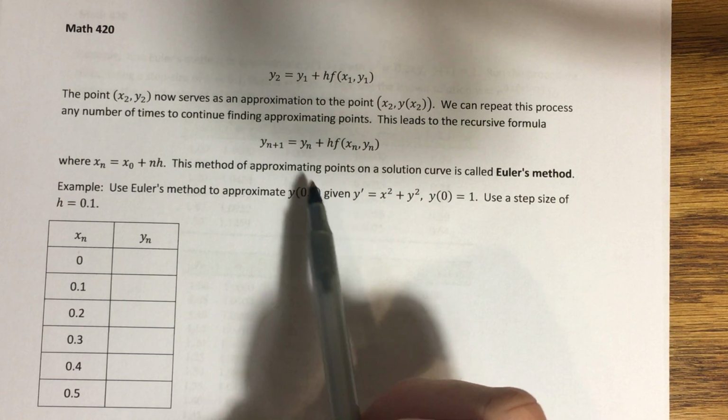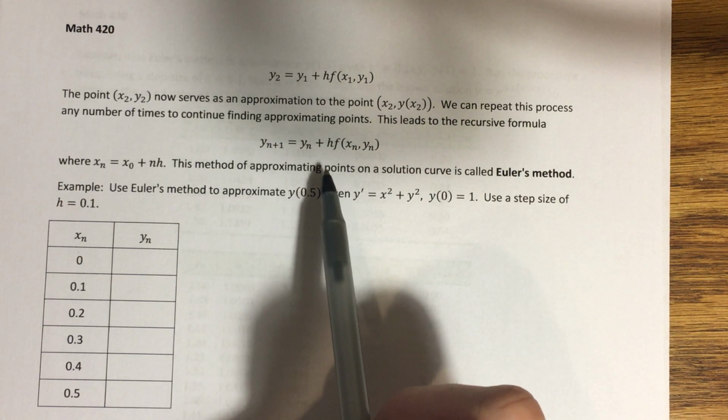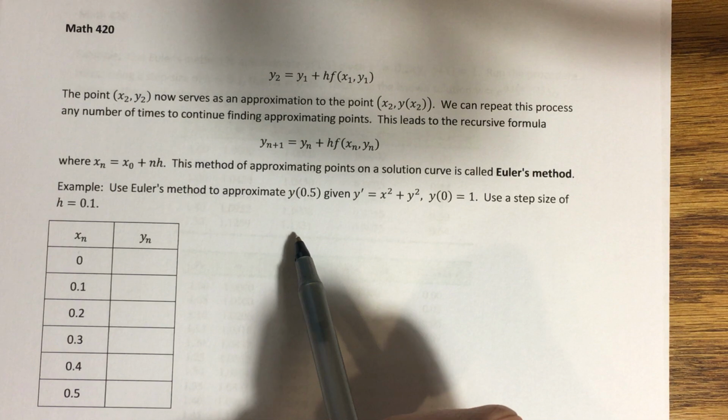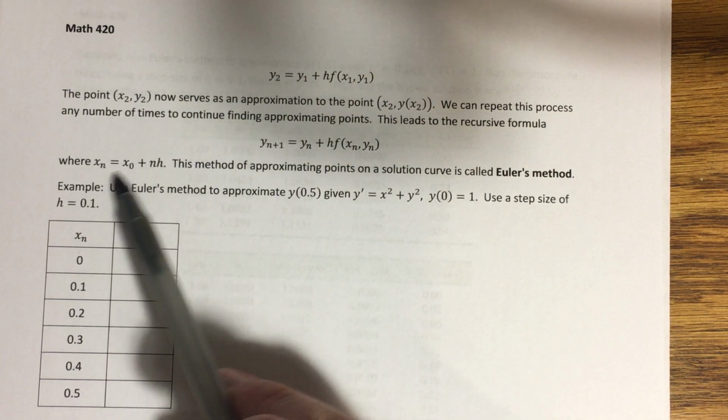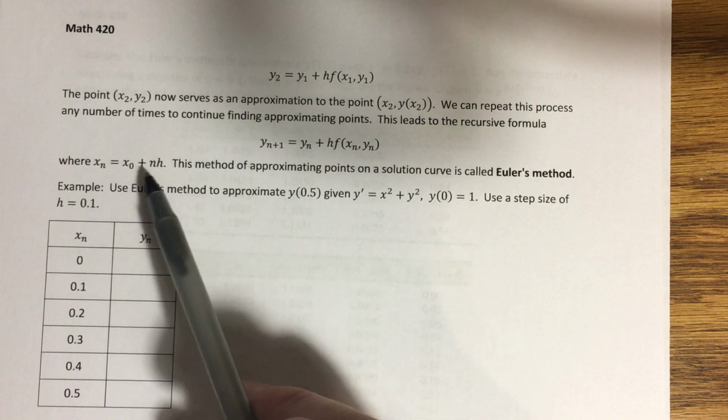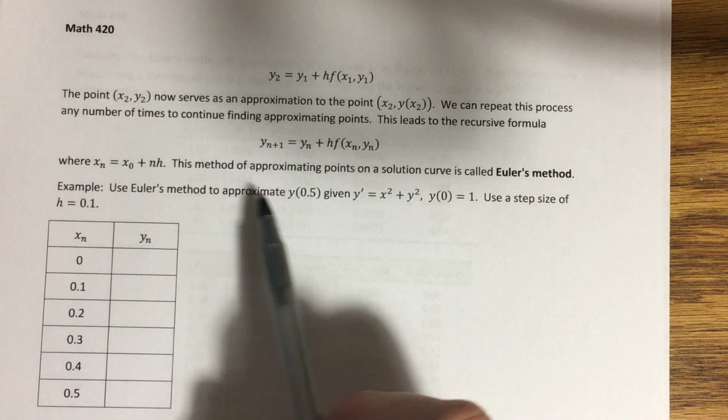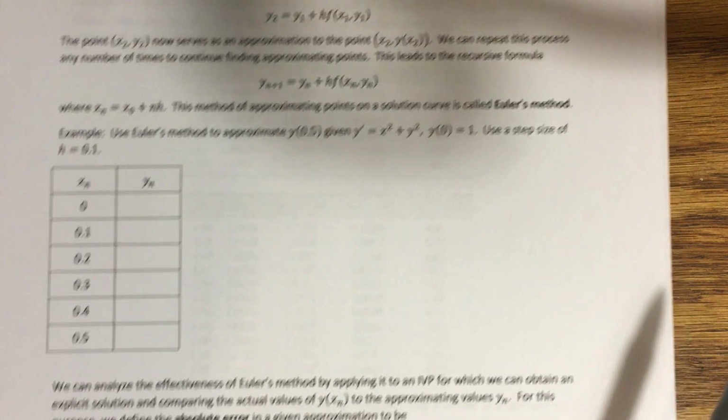Okay? So that method is what we call Euler's Method. You can read through some of the stuff that I wrote here, how we define xn and all that kind of stuff. It's all embedded in what we just talked about. So let's take a look at an example.